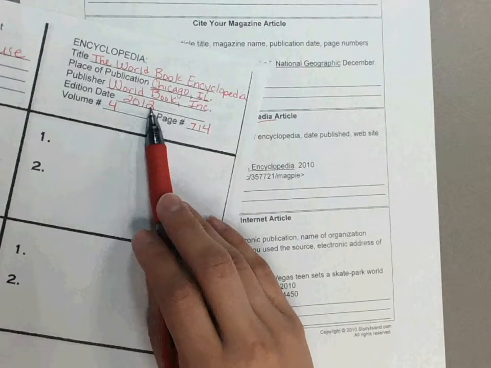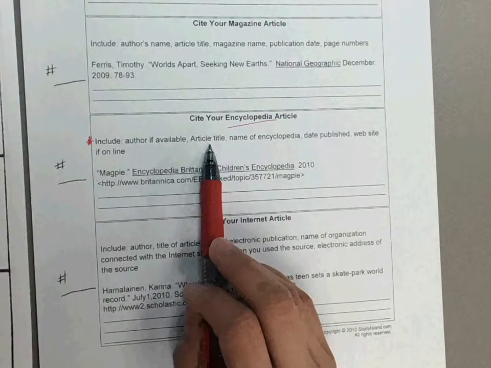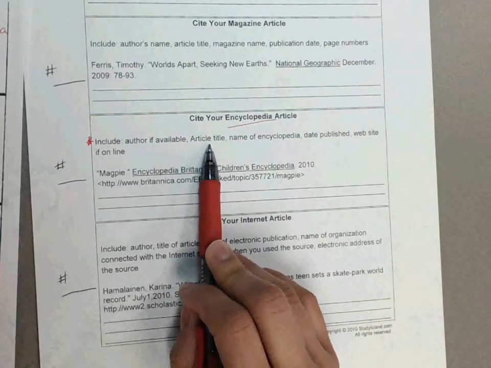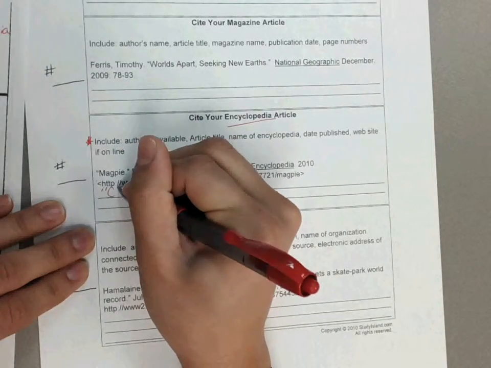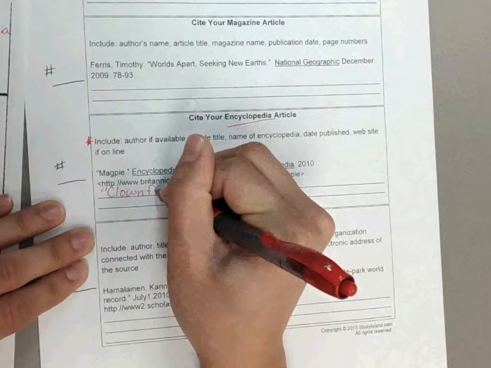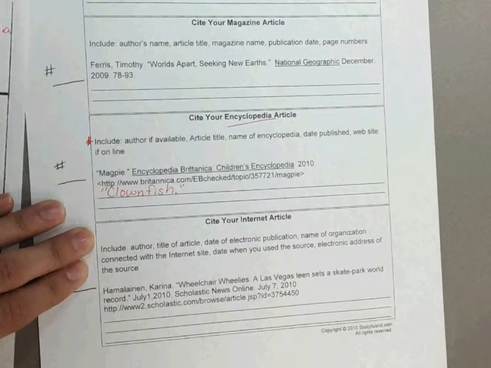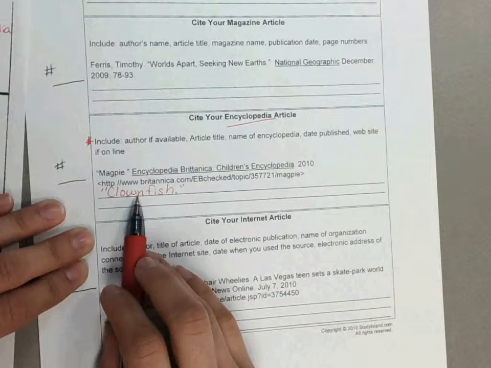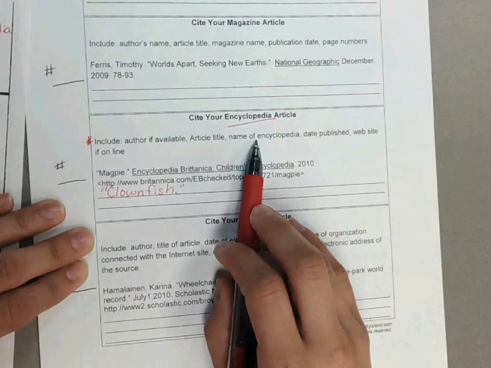We did not have an author, so you're going to skip over that, and you're going to go to the next thing, which is the article title. The article title is Clownfish. And since it's an article, you put the title in quotes. The next thing is the name of the encyclopedia, which is the World Book Encyclopedia.